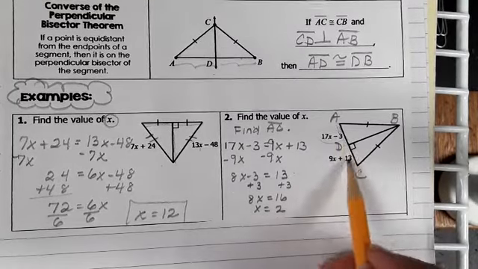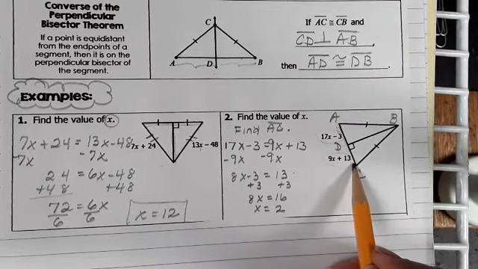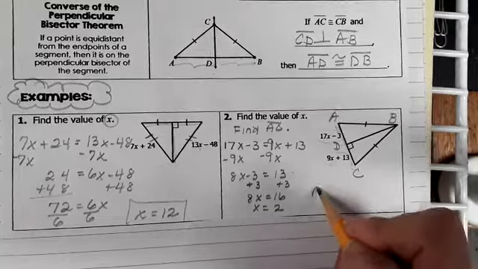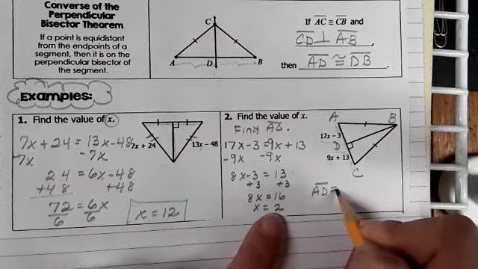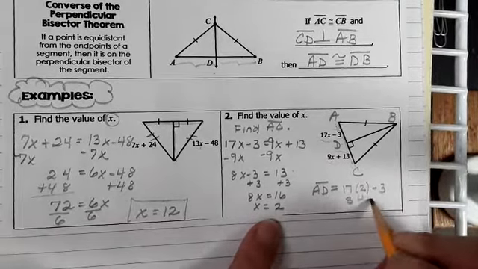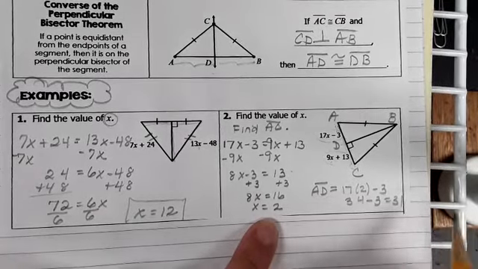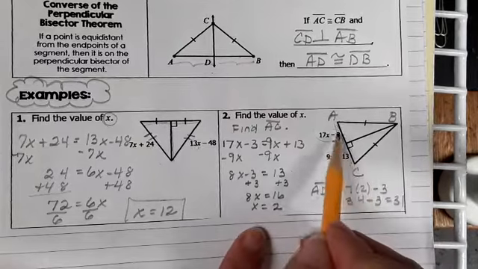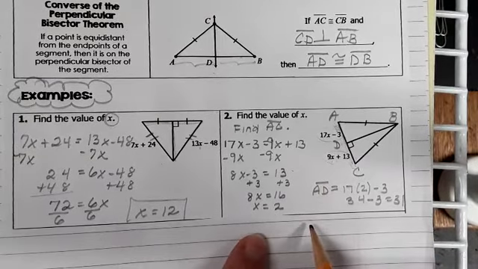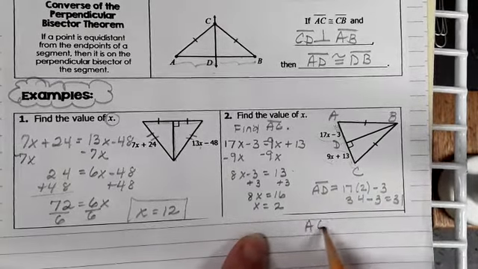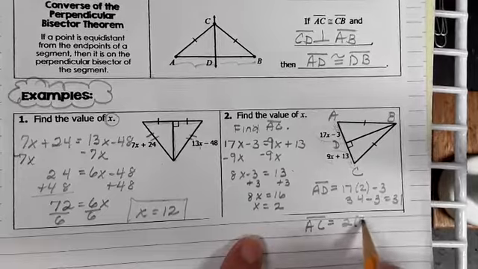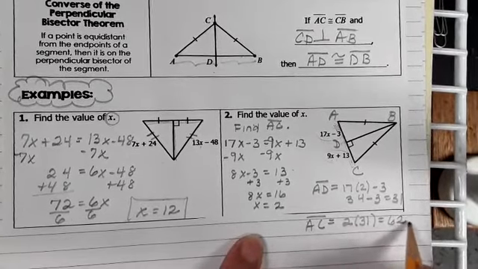All I need to figure out is what one of these lengths are. We can pick either AD or we can pick CD. If we find what AD is, we know x is a 2, so let's take 17 times 2, and that'll be 34 minus 3, and that'll get us 31. Think about what we can do if we want the entire thing, because remember, we know that these distances are the same. So if you want to find AC, all you need to do is take your 31 and double it. And you get 62.